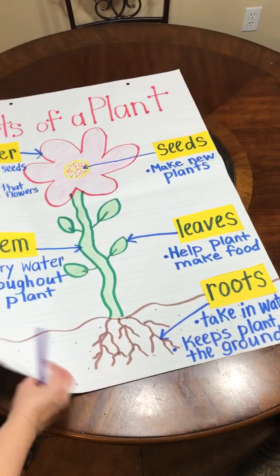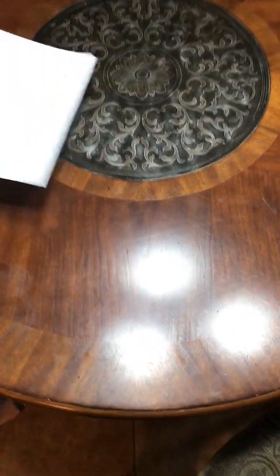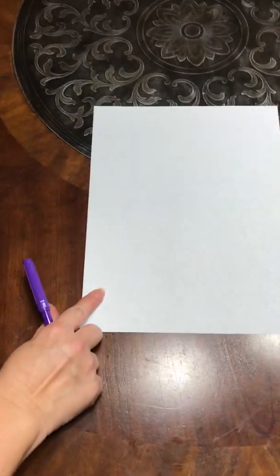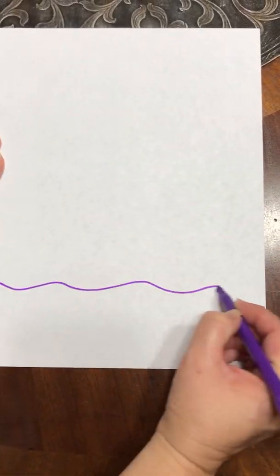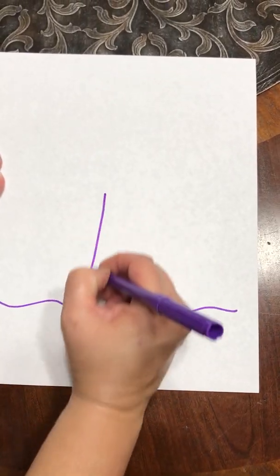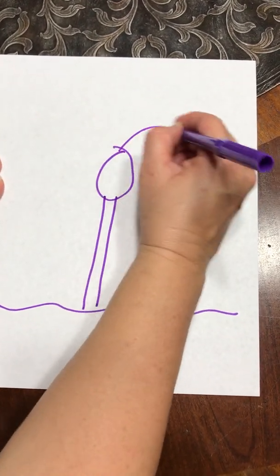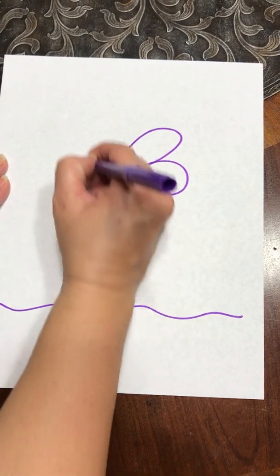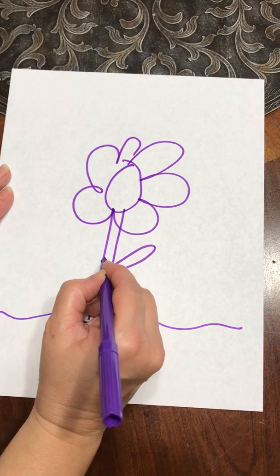So for today's activity, you will be drawing your own plant and you're going to label the plant parts and then write just a little sentence or a brief explanation about what each plant part does. So I'm just going to very quickly draw an example of a plant. Draw your best picture of a plant, whatever you want to do. I'm going to draw a flower. Okay, so here's my plant.